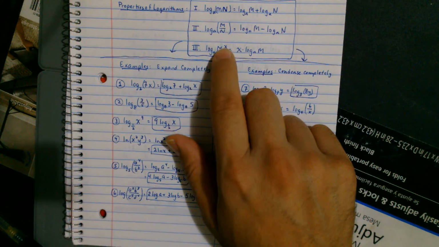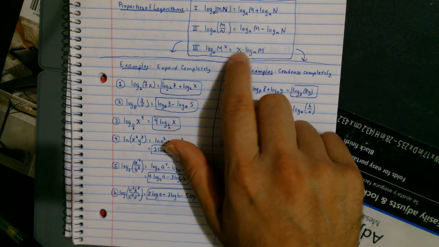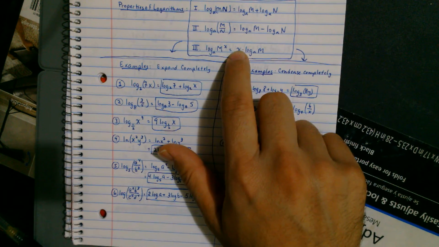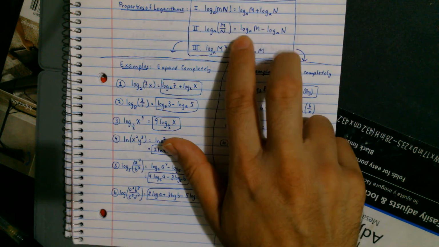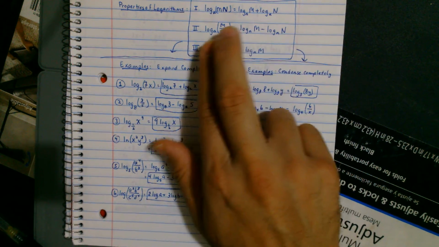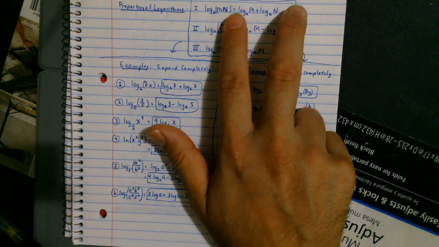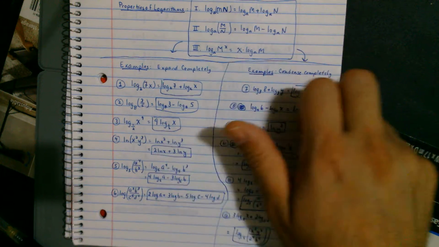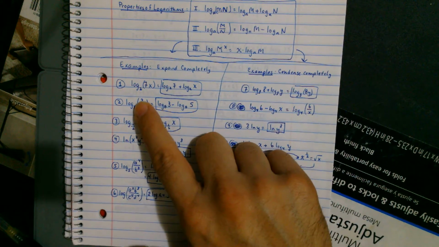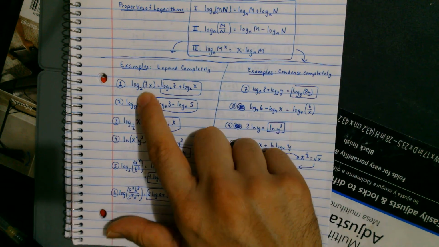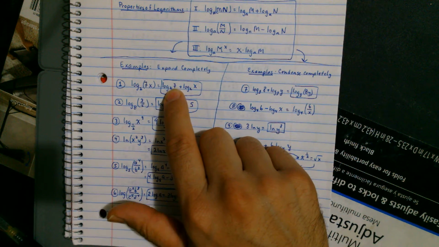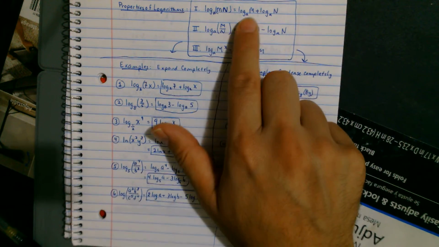The exponential one comes in front. So the power I can put in front, or I can actually put the number in front as a power. I can take two logs that are subtracted and make it into one log that's divided. I can take two logs that are added and make it into one log that's multiplied. It's weird. But here I have log base 2 of 7 times x. So I can write it as log base 2 of 7 plus log base 2 of x using the first formula.